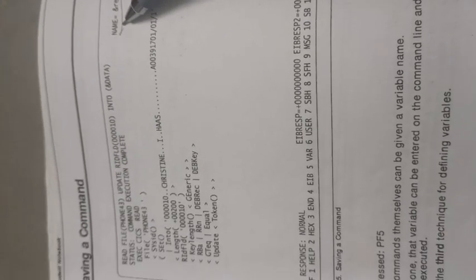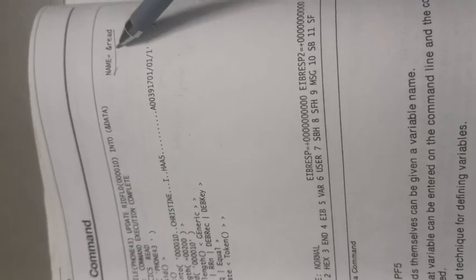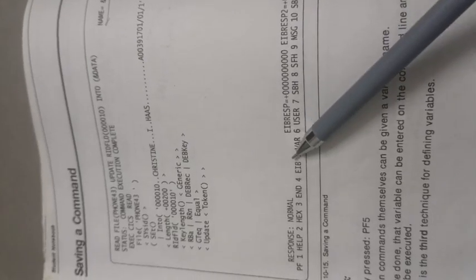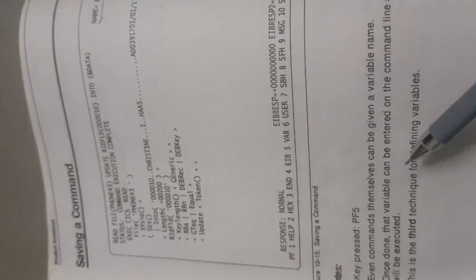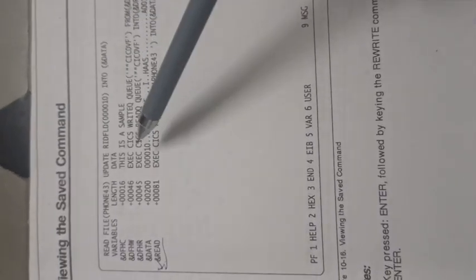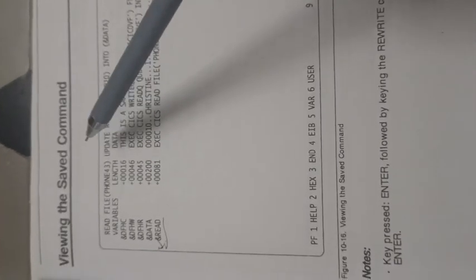You can see where it is saved here: name is equal to &READ, and the response is normal. Now you can press PF1 here. What is the PF1 variable, what is &READ here? Previously it was displayed as &DATA, now it is displaying &READ. After saving your record, if you want to view the previous record and the current record, give &READ and this command here, then press the Enter key.